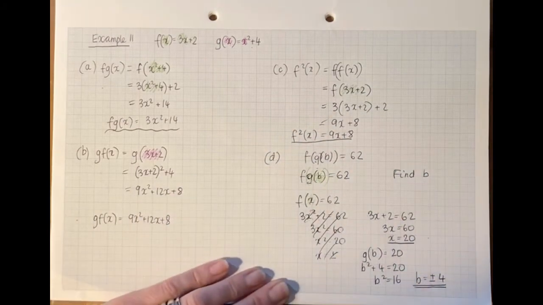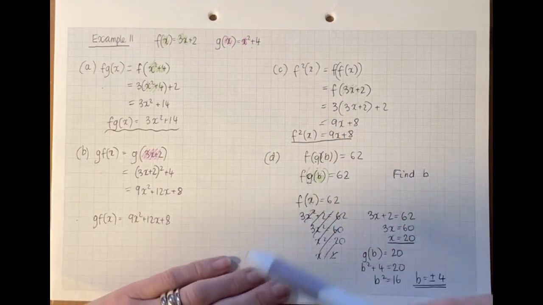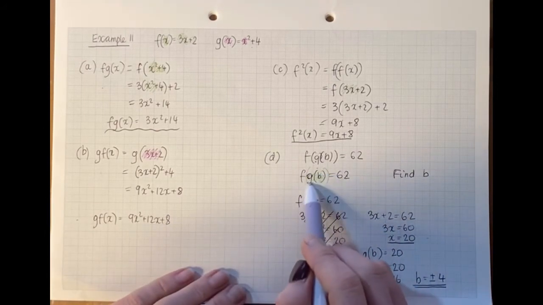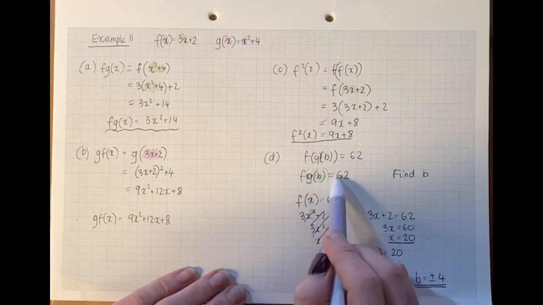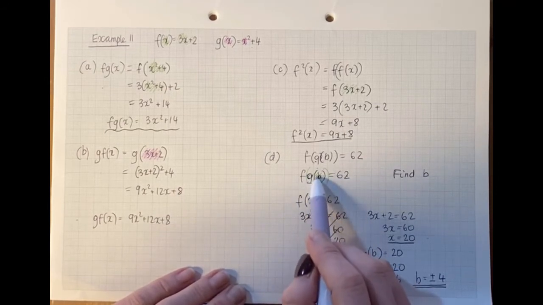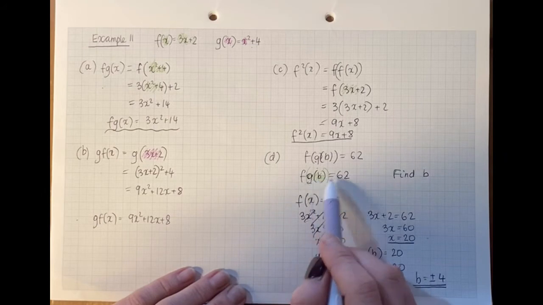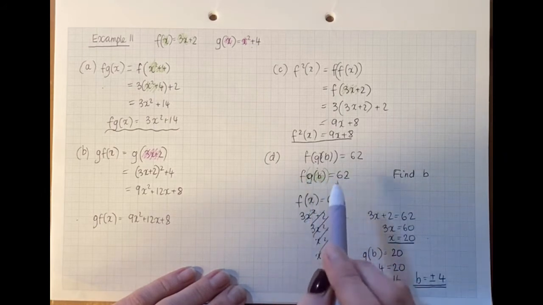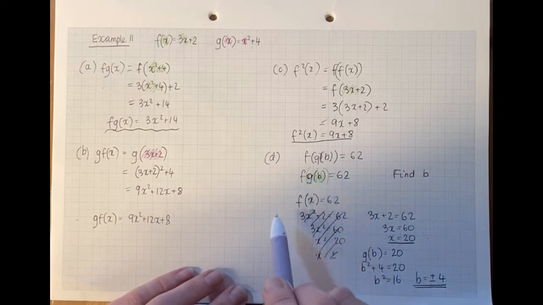There you go. So another approach, I mean, sometimes this is the only way of doing it. You need to split it into 2 parts. So first of all, find what you need to feed the f to get the answer of 62. So f of x equals 62. Once you get that, you make it equal to g of b.